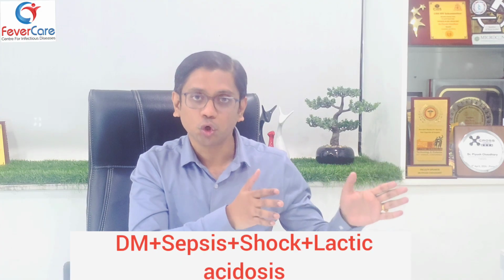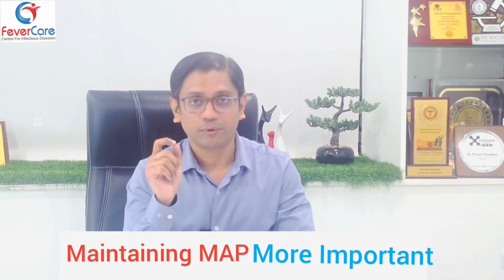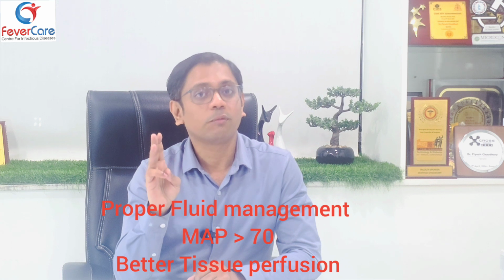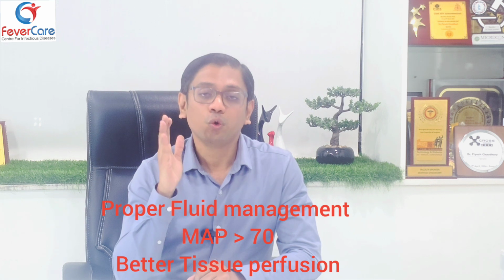So this is a typical scenario of a person with poorly controlled diabetes with sepsis, septic shock, leading to poor perfusion in the tissue, leading to increased lactate and metabolic acidosis. So in such a person, no doubt it is important to control the sugars, but MAP, that is the mean arterial pressure, is way more important than sugar control. So proper fluid management, maintaining the MAP properly above 70 millimeters of mercury, improving the tissue perfusion goes a long way in preventing multi-organ dysfunction like AKI, liver derangement and other complications because of sepsis in such a patient.